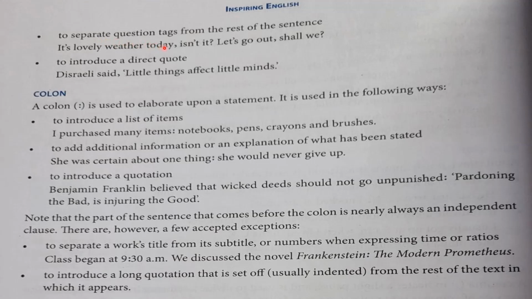To separate question tags from the rest of the sentence. It's lovely weather today, isn't it? Let's go out, shall we? So isn't it and shall we are the question tags. Before the question tags, you have to use these commas.